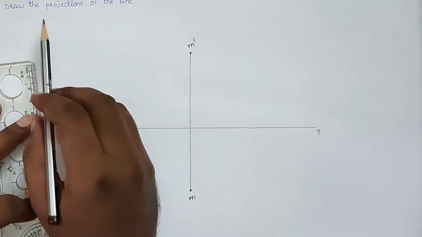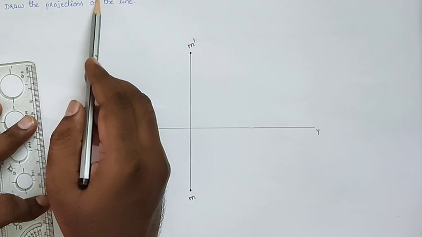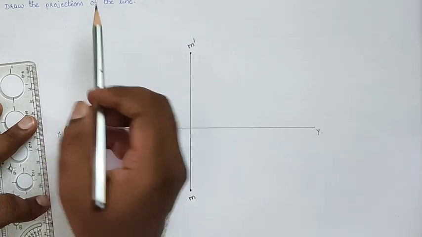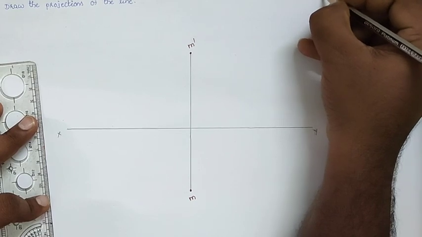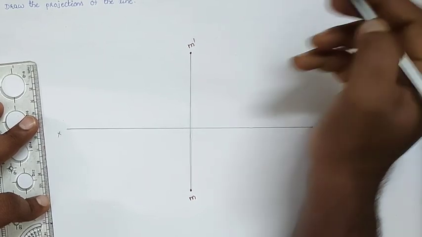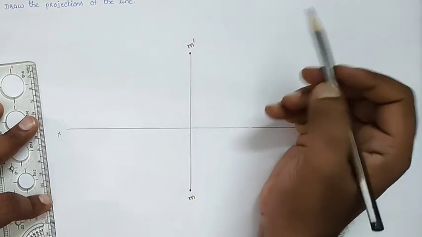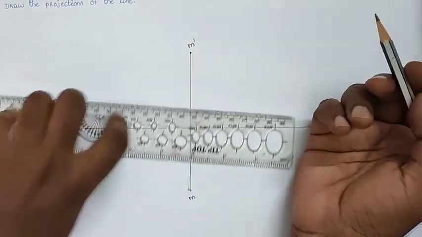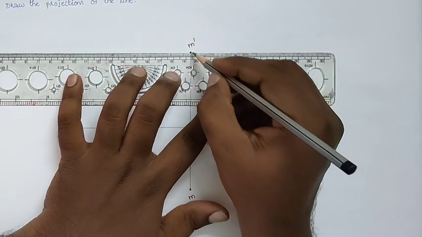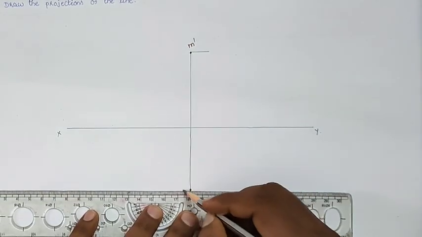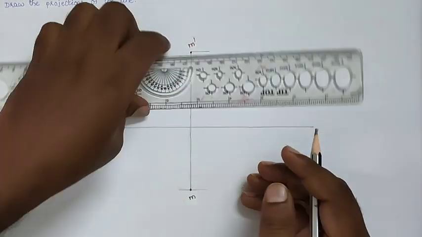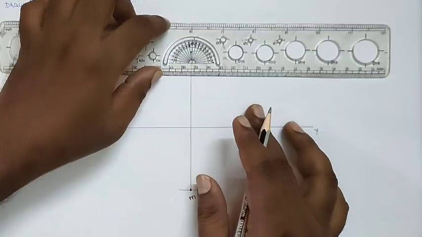Here they are giving that the line length is 80 mm in total, so this is the true length of the line. They are giving that the angle with respect to HP is 30 and the angle with respect to VP is 45. So from point M dash and similarly from point M, I will draw the angle with respect to HP and also the angle with respect to VP positions.